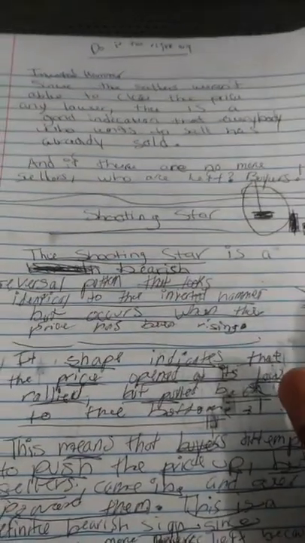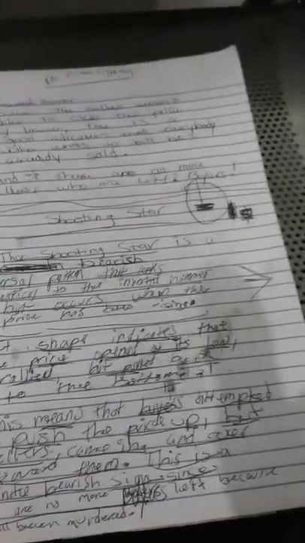Still talking about the inverted hammer: sellers weren't able to close price any lower. This is a good indication that everybody who wanted to sell has already sold, and if there are no sellers left, then what's left? Buyers. So this is a clear single Japanese candlestick pattern that forms during a downtrend, just like the hammer. They call it the inverted hammer, and they both form during a downtrend.